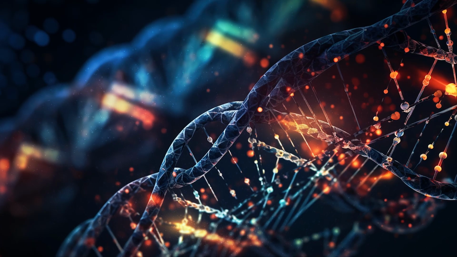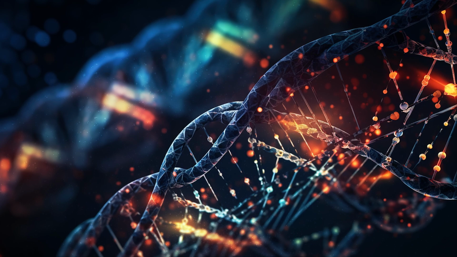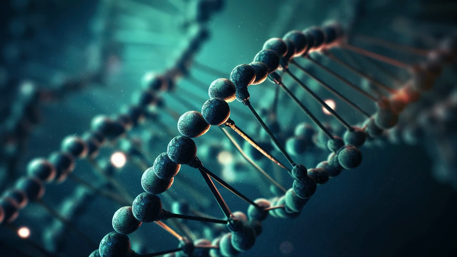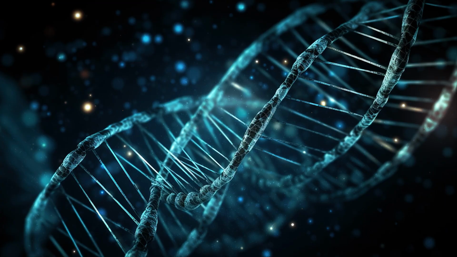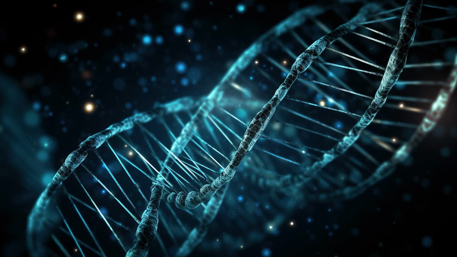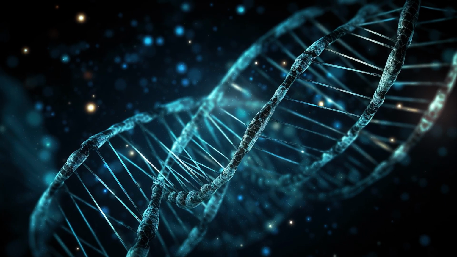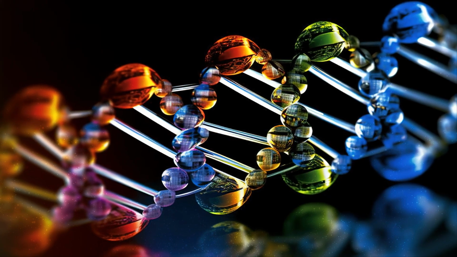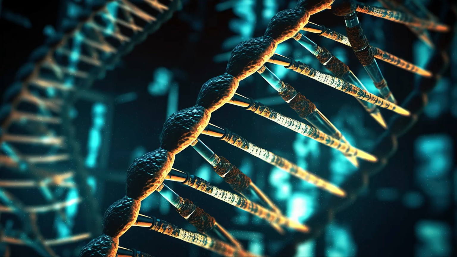The human genome is estimated to contain approximately 3 billion base pairs, which are the building blocks of DNA. These base pairs are organized into about 20,000 to 25,000 genes, which code for the proteins that carry out the functions of the body. The human genome is distributed across 23 pairs of chromosomes, with each chromosome containing many genes.